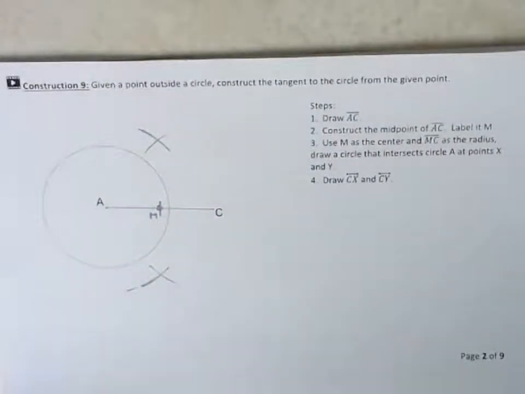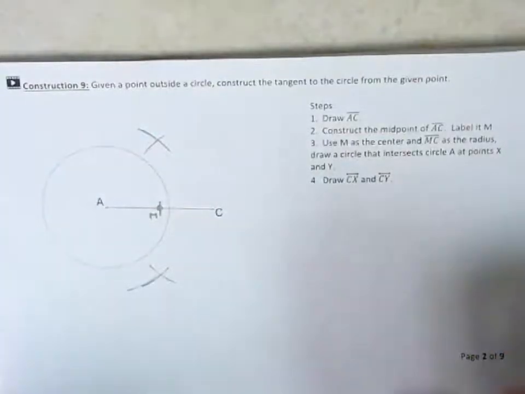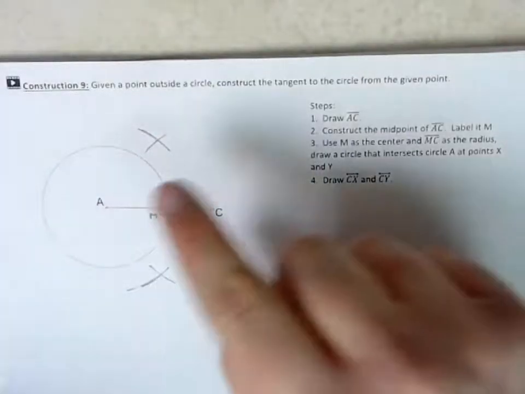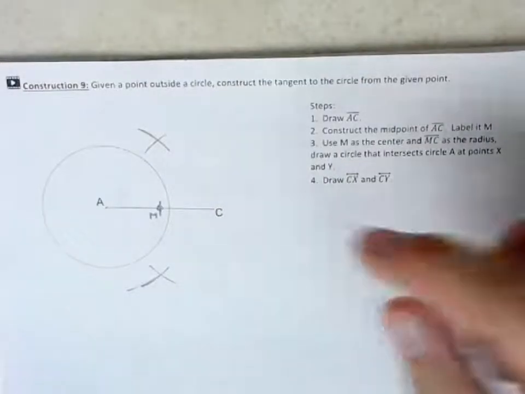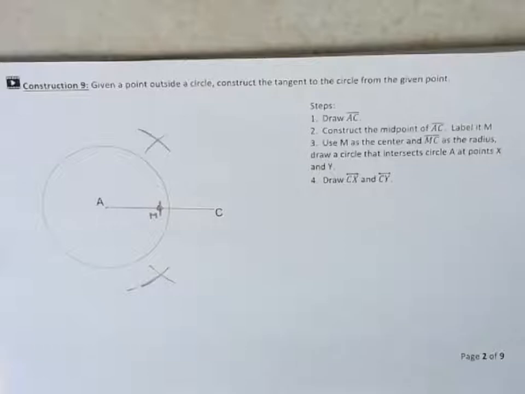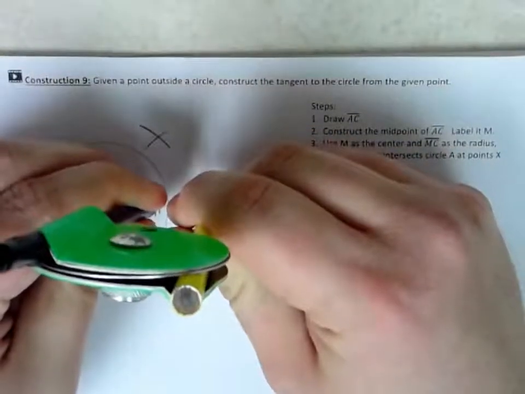Now, once I have this, we're going to use M as our center, and we're going to use either MC or MA as the radius for our compass here. Doesn't matter which, because M is the midpoint. And we're going to draw a circle, or at least an arc large enough to intersect the circle in 2 different spots that will allow us to have points of reference to draw our tangents. So I'm going to line up my compass here.